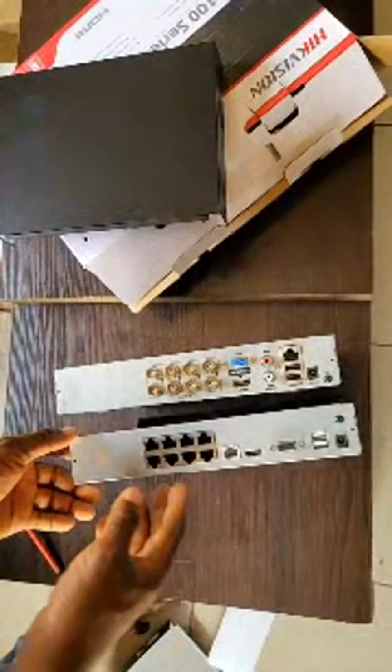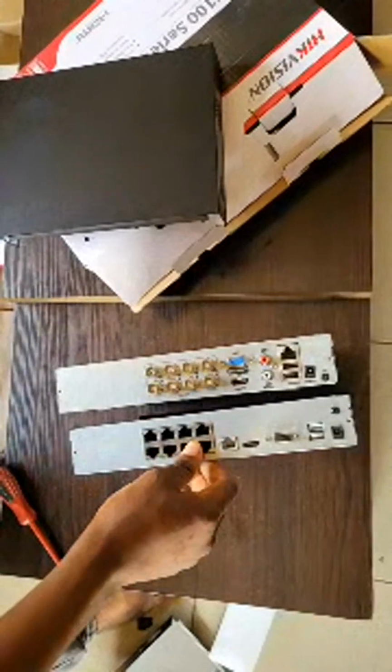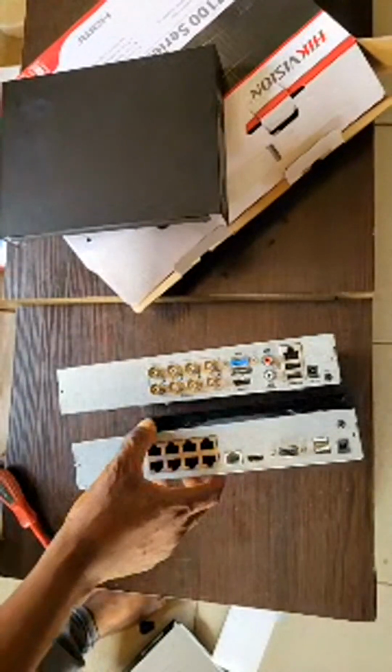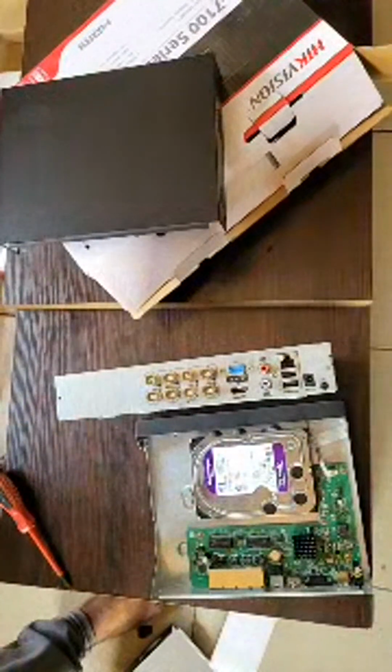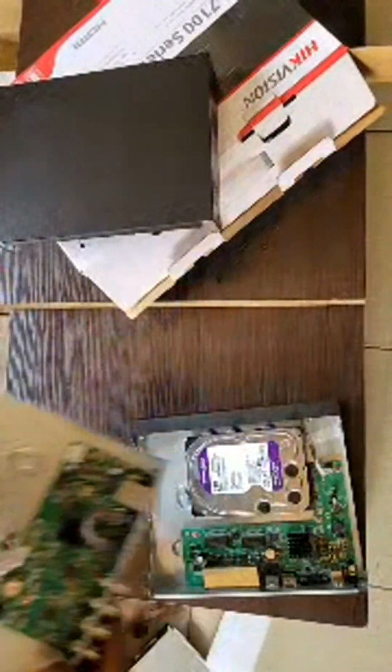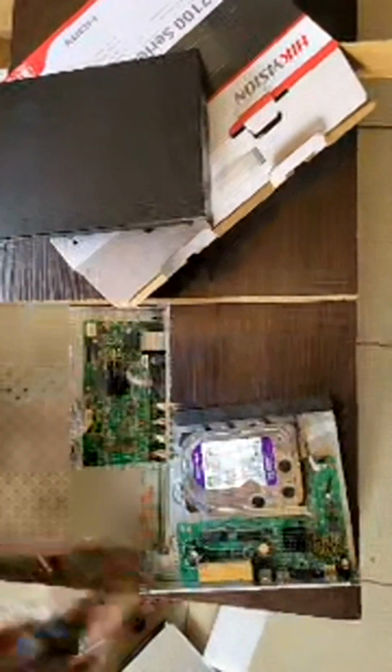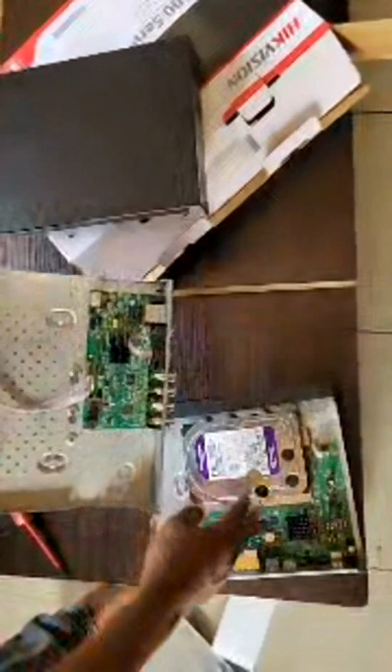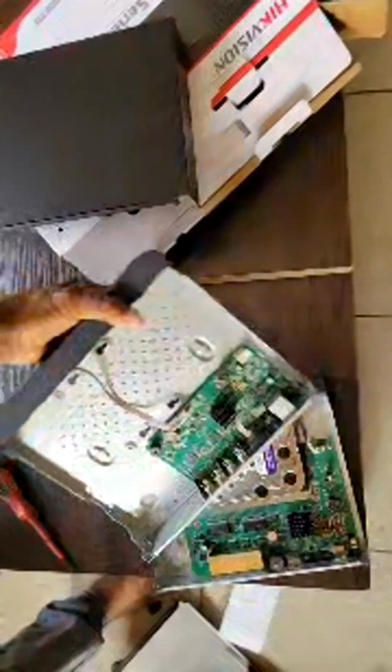So these are just the basic differences between an NVR and a DVR. They both have space for a hard drive. We installed a hard drive in this NVR, while in this one we did not install anything.